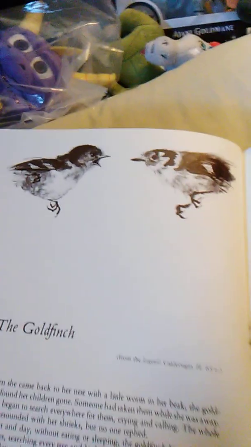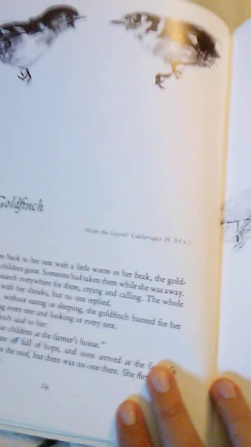Okay. This is entitled The Goldfinch. Okay, let me move something out of the way here. Okay. Let me get a better position. I'm sitting Indian style, and my feet are going to sleep. There we go. And it wants to stay on that page.